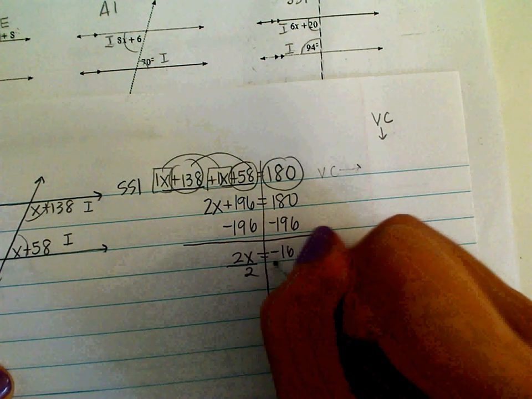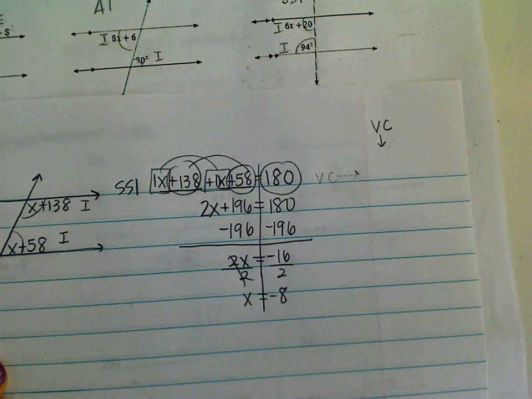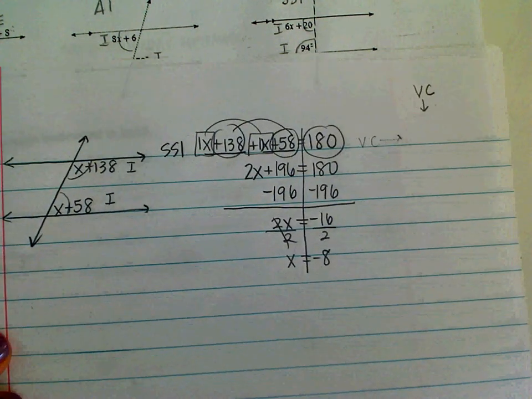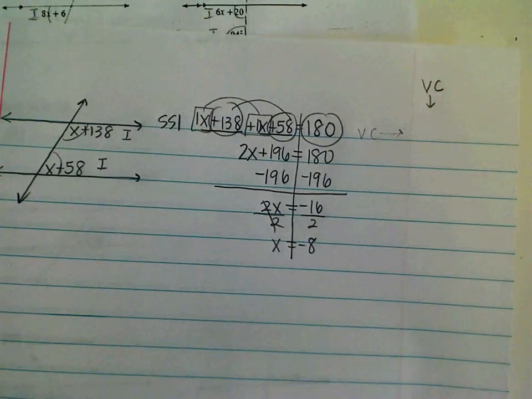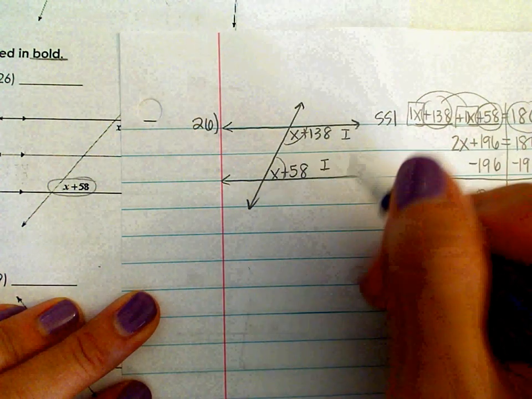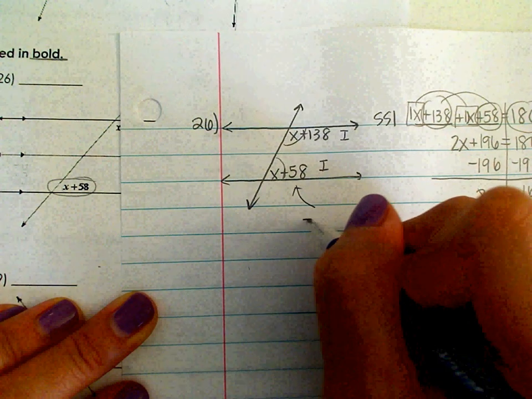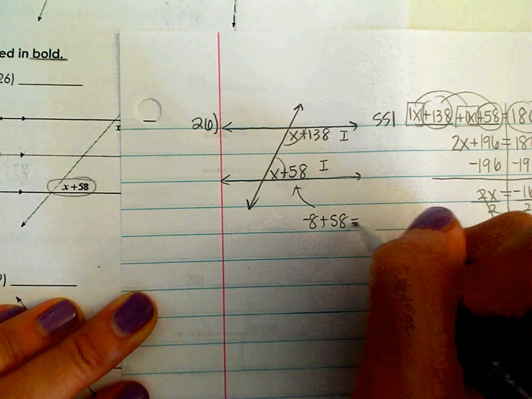So x should be negative 8. Now I'm going to go ahead and plug this in to see if I'm doing this right. Okay, and then I'll do the other method real quick. So x plus 58 is what we want to substitute into. Since x equals negative 8, we'll put negative 8 plus 58, and we should get 50 degrees. See if that's true. Yes. Okay. So x is supposed to be negative 8.